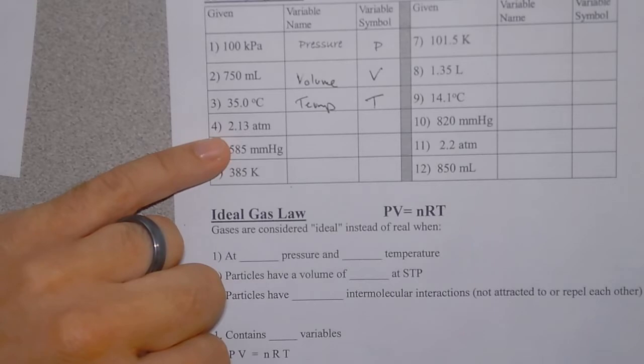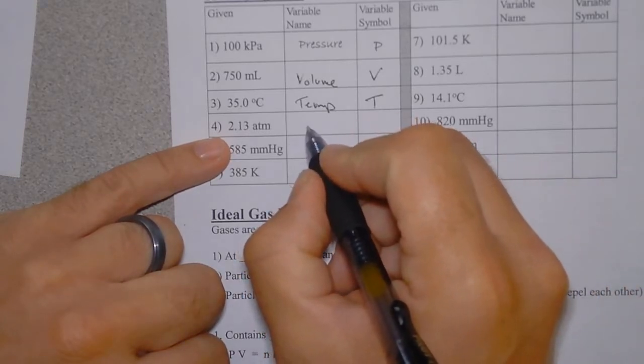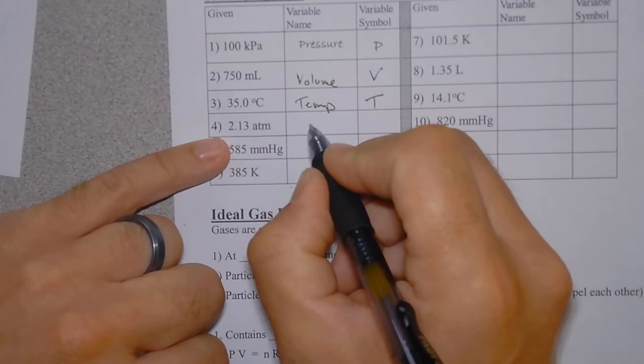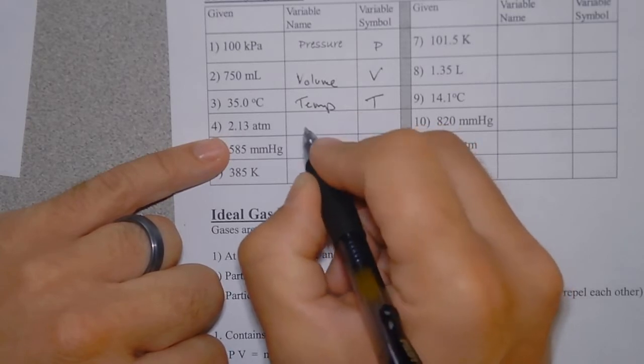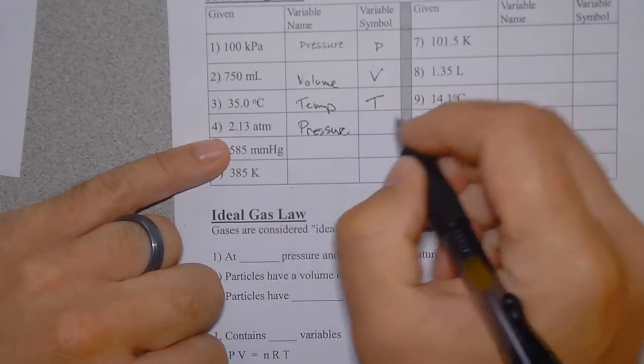Atmospheres, ATM, Anthony. It's a unit of what? What is it measuring? Atmosphere. Atmospheres is a measure of what? Oh, pressure. There you go. Pressure. What is my symbol? P.